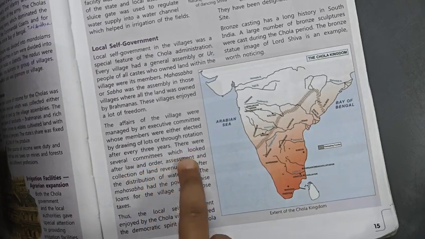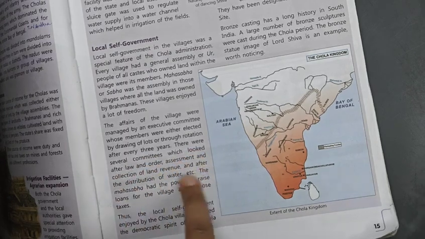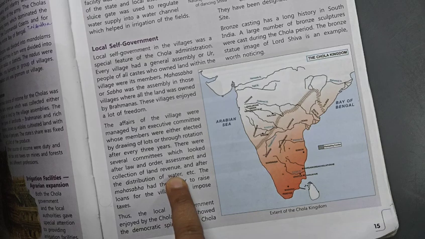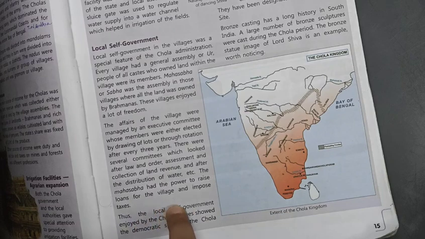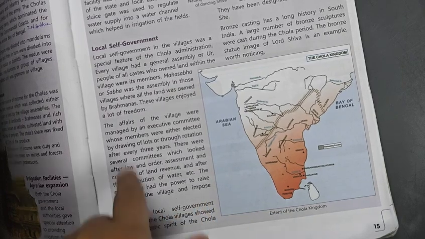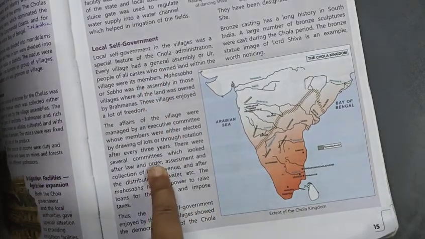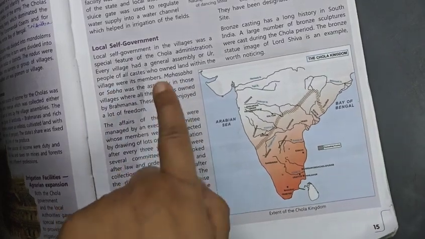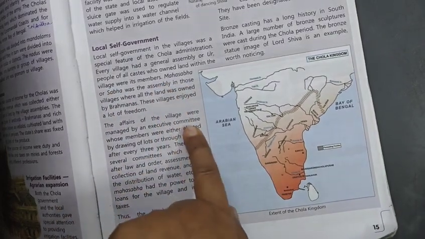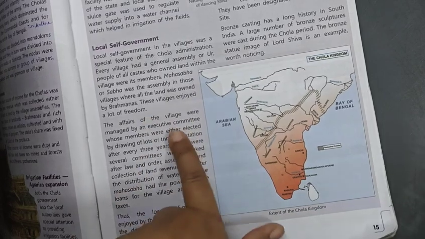There were several committees which looked after law and order, assessment and collection of land revenues, and the distribution of water, etc. The Mahasabha had the power to raise loans for the village and impose taxes. They are saying a Mahasabha or Sabha was just like an assembly, which could apply for loans for the welfare of the village. Okay.